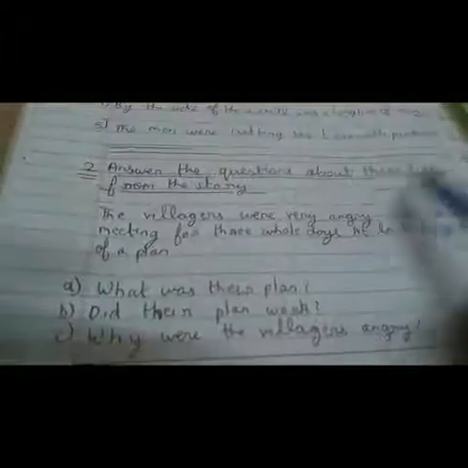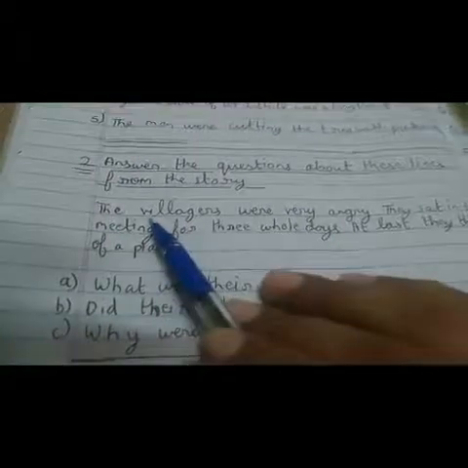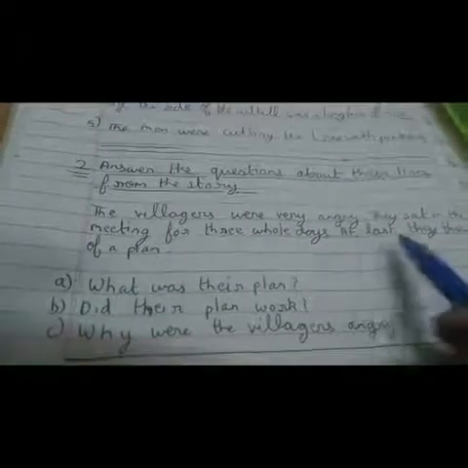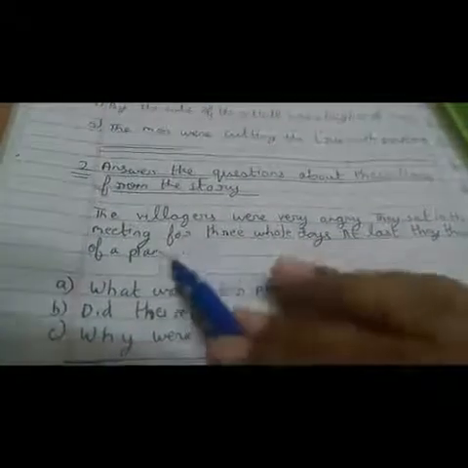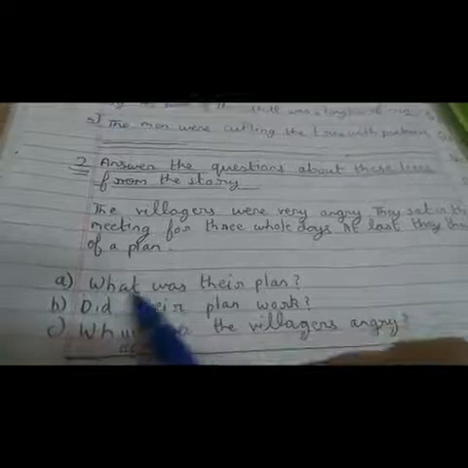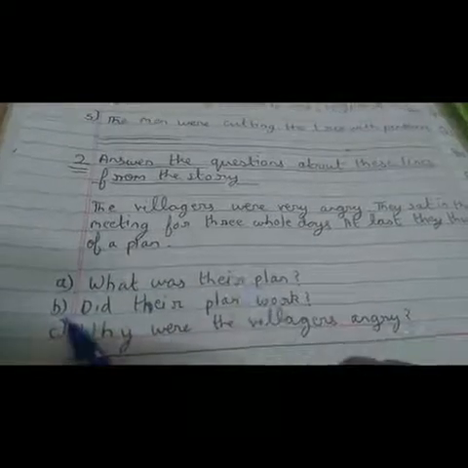Answer the question about these lines from the story. The villagers were very angry. They sat in the meeting for 3 whole days. At last, they thought of a plan. Question A is, what was their plan? B is, did their plan work? C is, why were the villagers angry? After writing all these questions with the answers, form a line at the end of the revision 4.